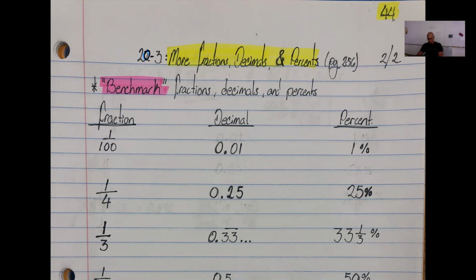20-3. The numbers in this lesson that we are going to be doing are numbers 1, 2, 6, 8 through 10, as well as number 14. Again, that's 1, 2, 6, 8 through 10, and number 14. As always, I encourage you to pause this video as you copy things down and then continue once you have finished. So you can just listen closely.